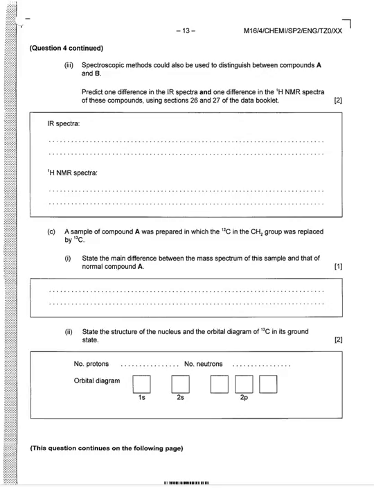Part 3, spectroscopic methods could also be used to distinguish between compounds A and B. Predict one difference in the IR spectra and one difference in the proton NMR spectra of these compounds using sections 26 and 27 of the data booklet. Well, because A has that carbon-carbon double bond, A would have a peak on its IR spectra at 2100 to 2200 for that carbon-carbon double bond, and B would not have that peak.